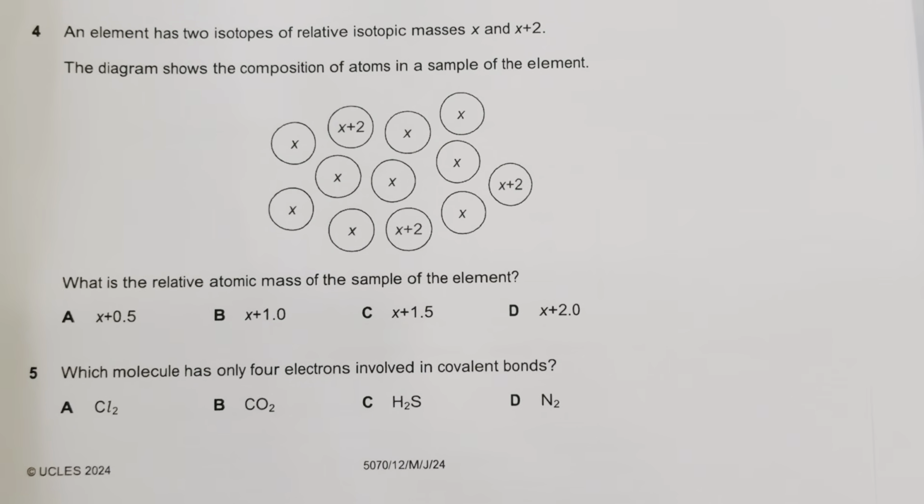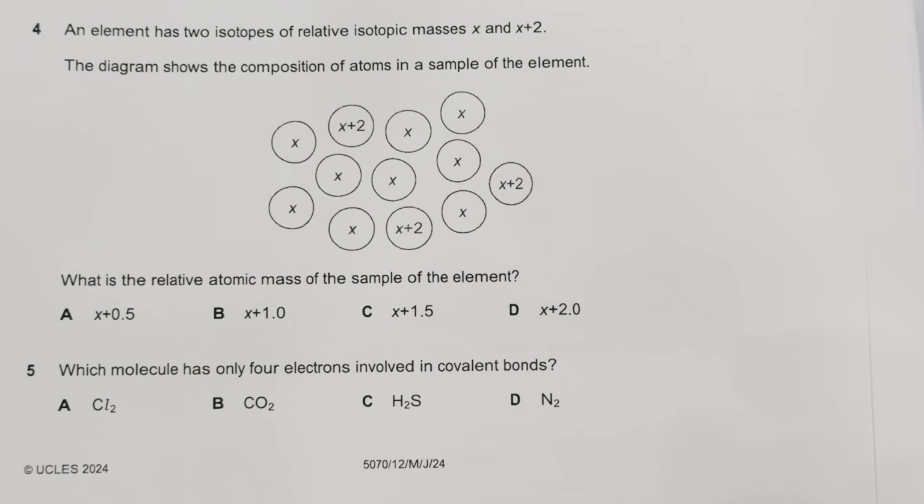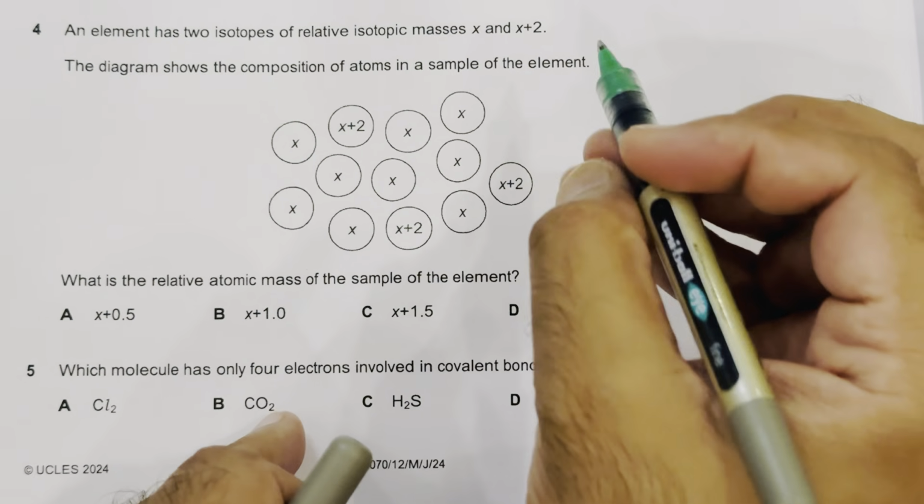Question number 4 is a very intelligent question by the examiner. An element has 2 isotopes. What is an isotope? Isotopes have the same number of electrons or protons but a different number of neutrons, or you can say they have the same atomic number but different mass number. Okay, moving to the question: relative isotopic masses x and x plus 2.